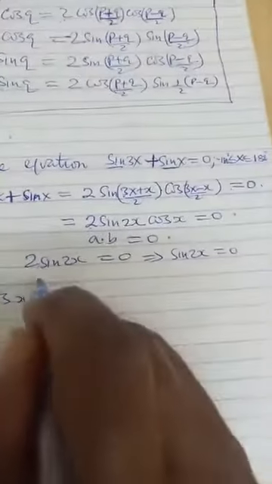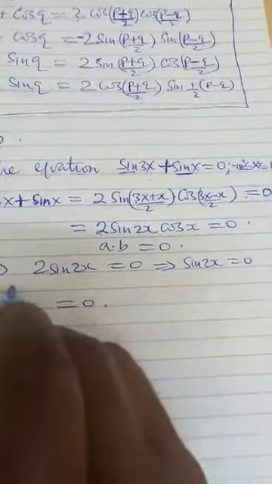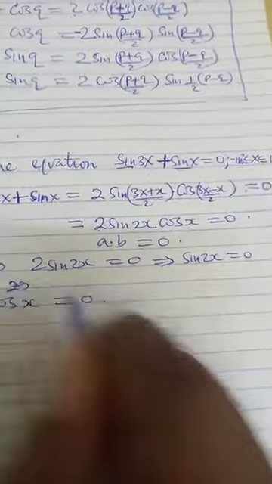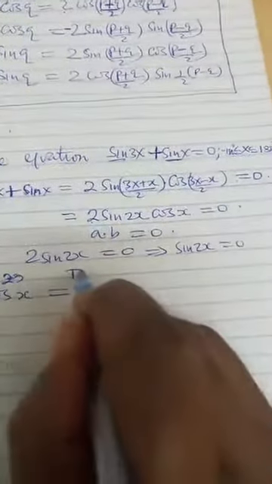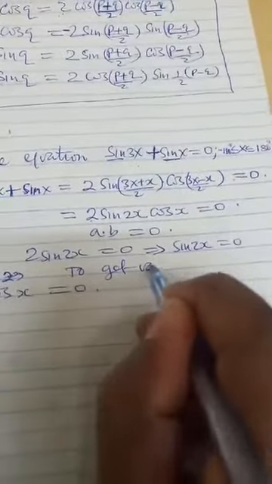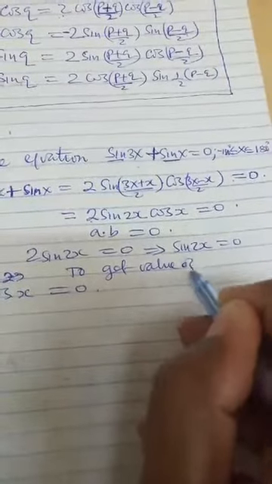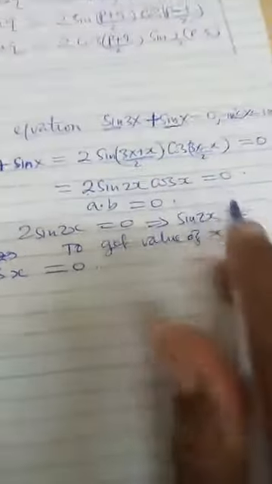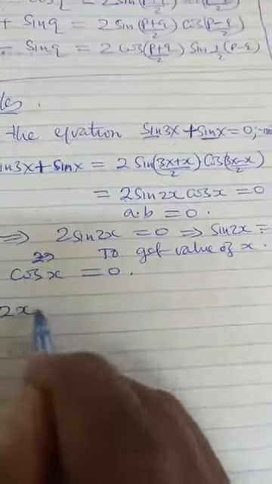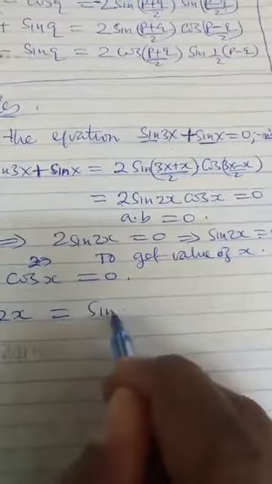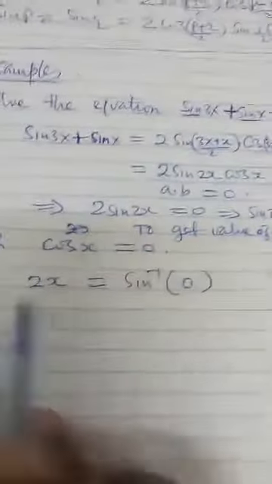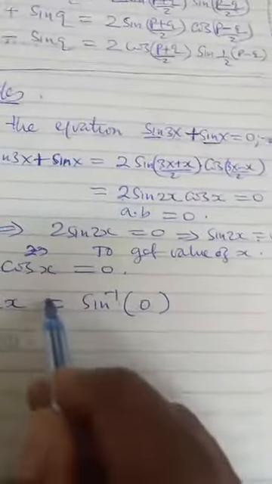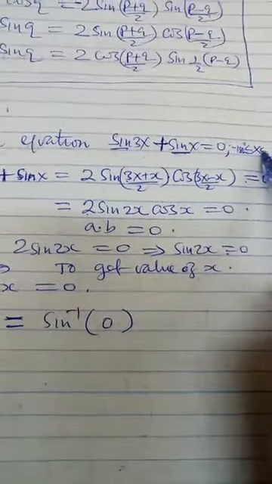So for sine 2x equal to 0, we shall get values of x. To get values of x, we can start with 2x. It will be equal to the angle whose sine is 0. And since this is 2x, we shall multiply the given range by 2.